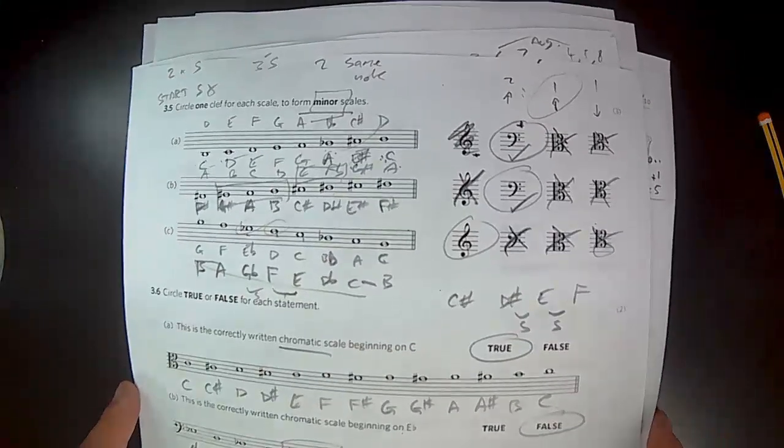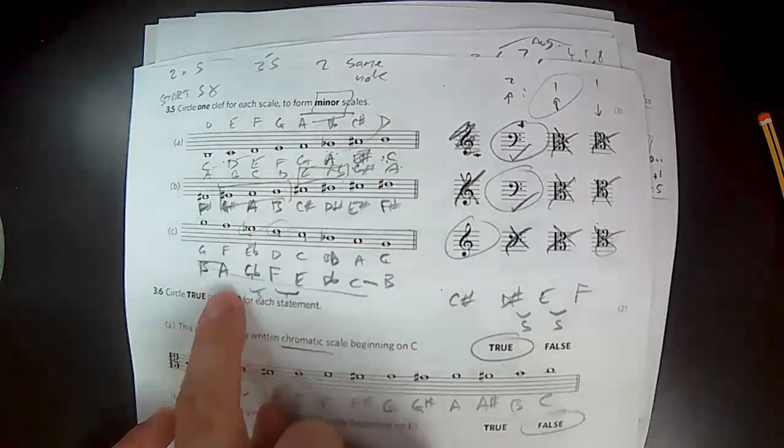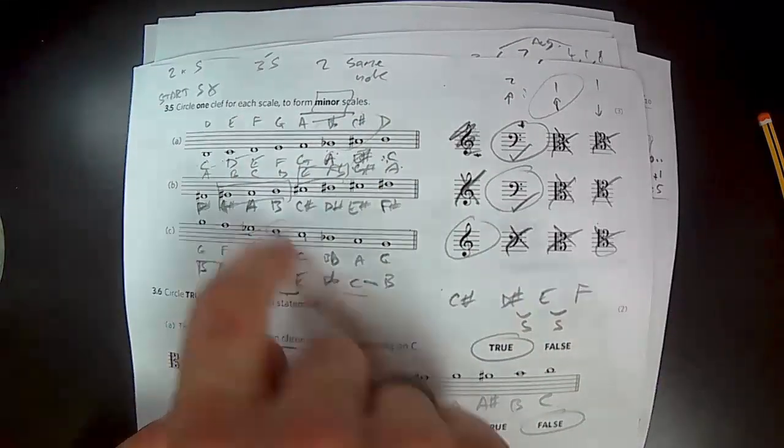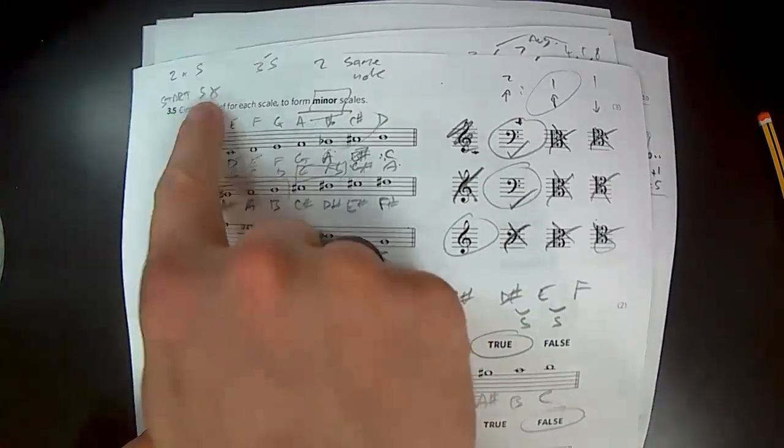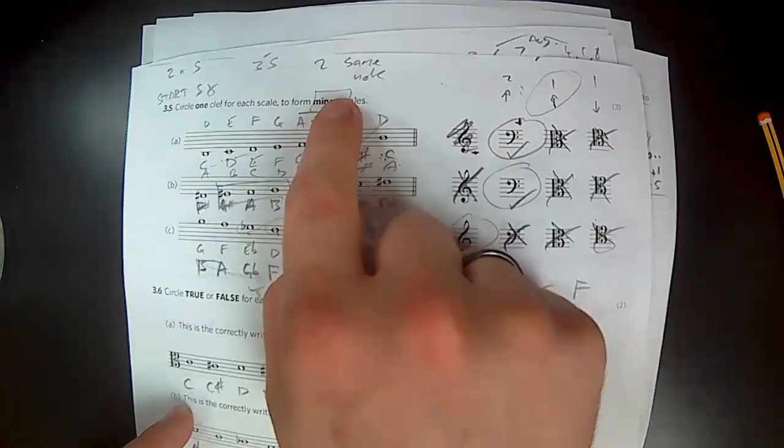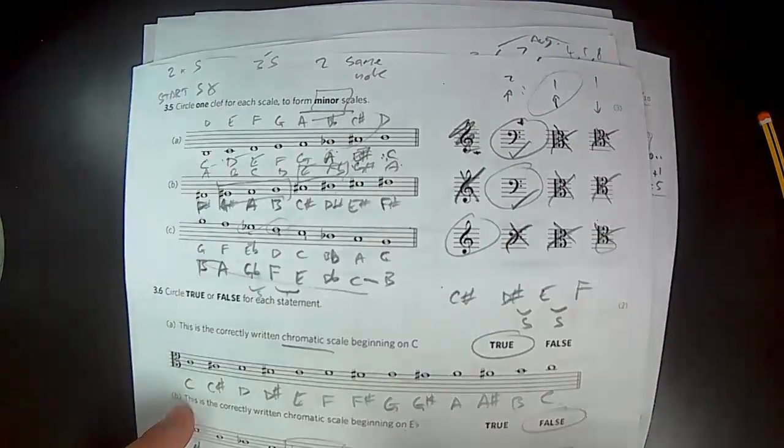The right clefs. Choosing the right clefs. Writing, look at all these notes that we've written out. Making sure that we've not got two lots of semitones next to each other. A scale doesn't start with the semitones. We can't have two of the same note. We can't have a gap larger than 3 semitones.